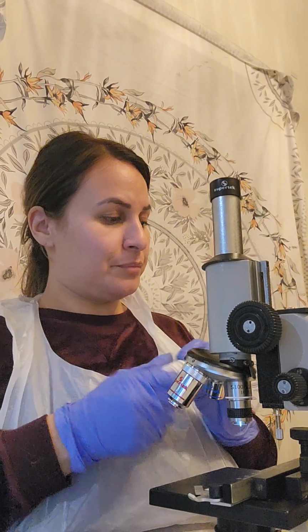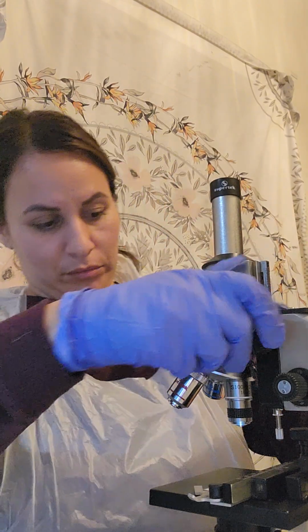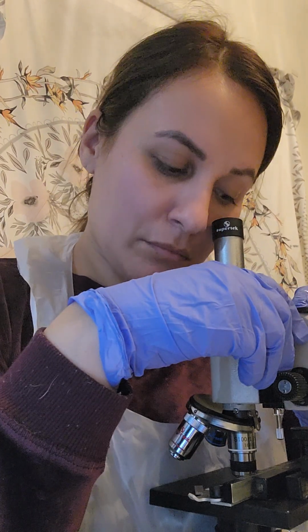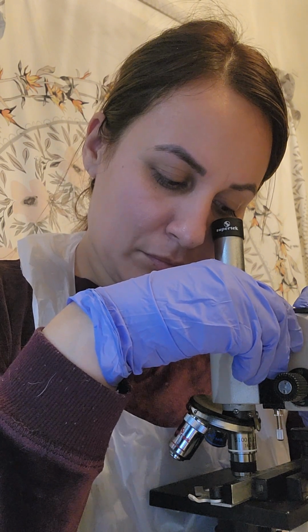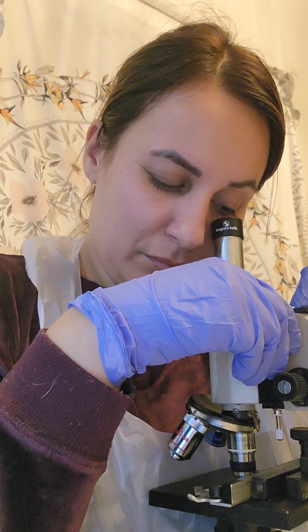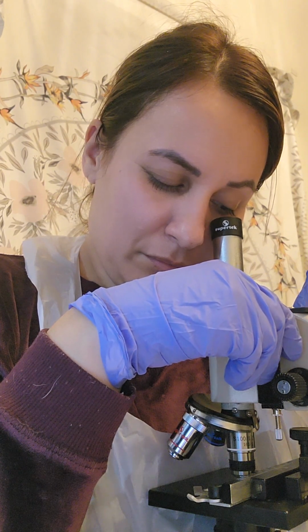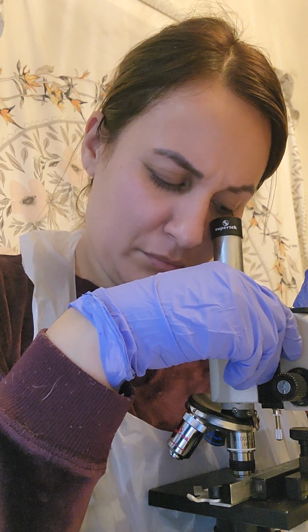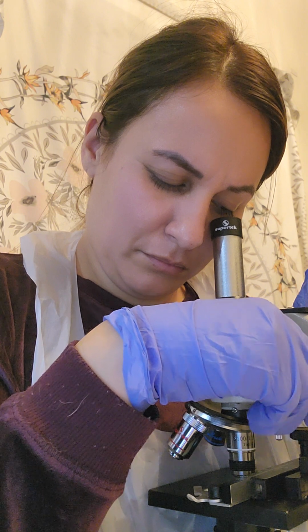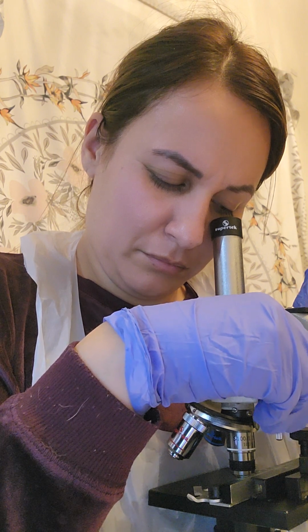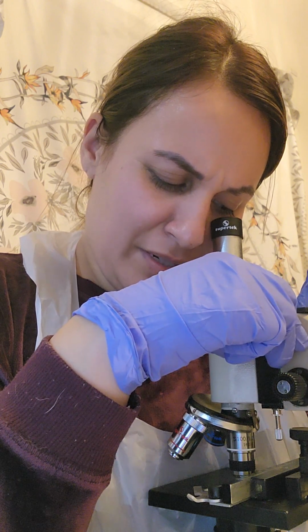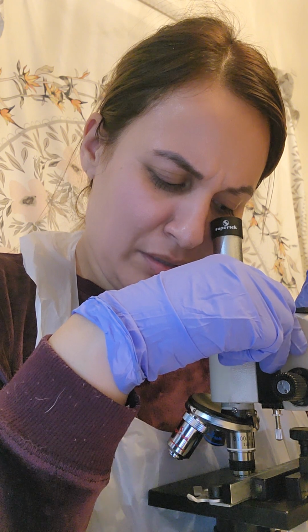Okay. And surprisingly for this one, the structure does look different in the oil immersion.